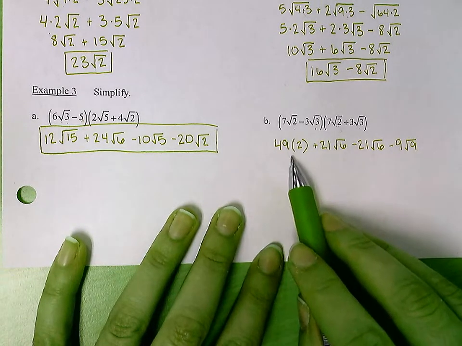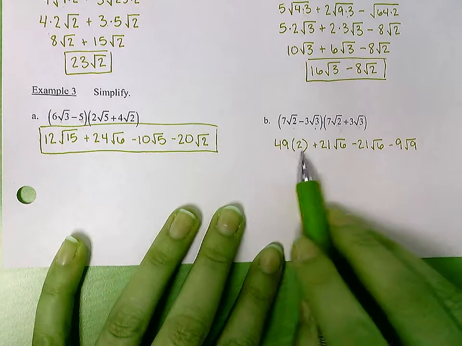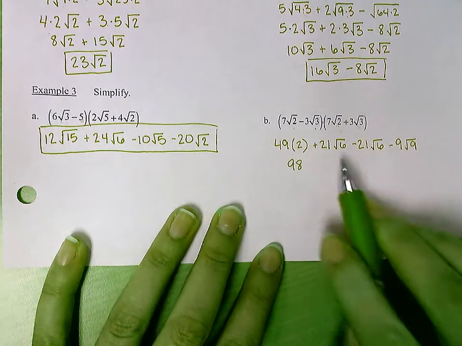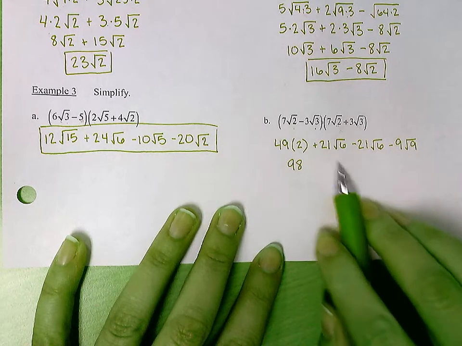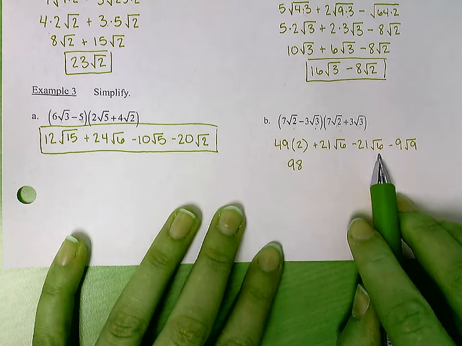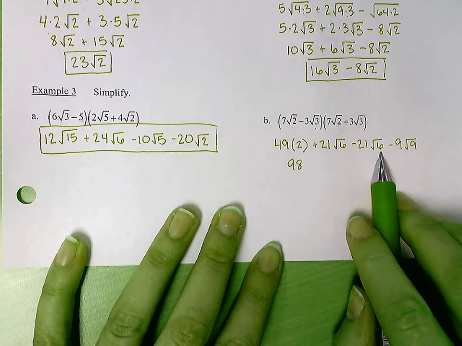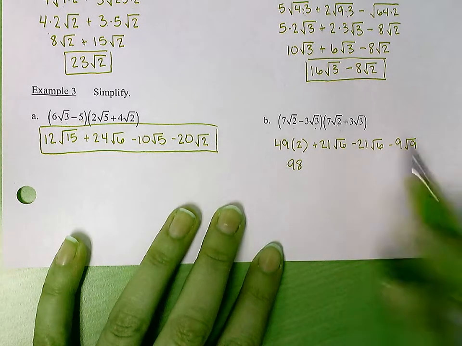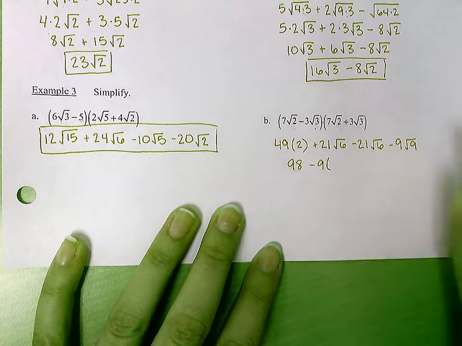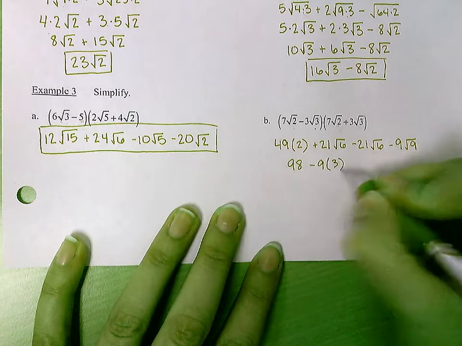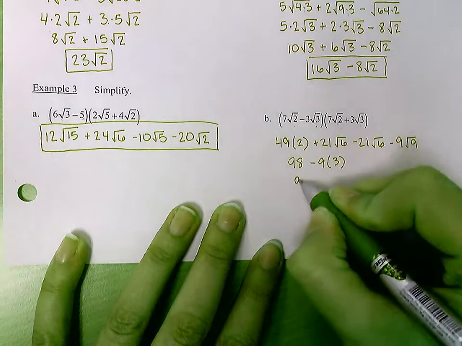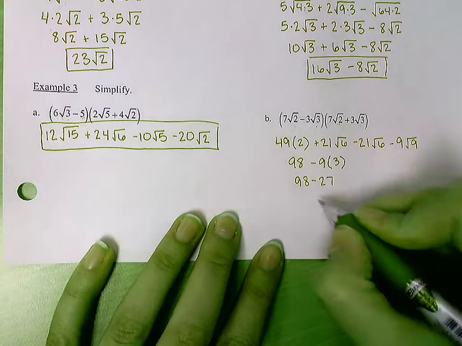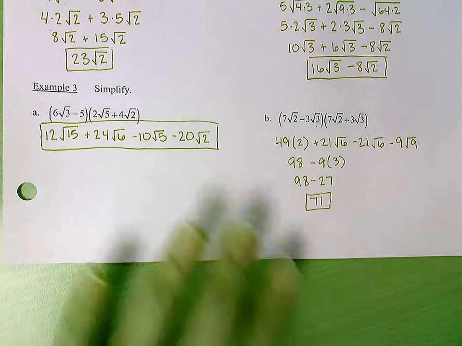So, simplifying here. We have 49 times 2, 98. Can I combine these two? Yes. What happens to them? They cancel. Last I have this minus 9. The square root of 9 is 3. So we're taking 98 minus 27. That is 71.